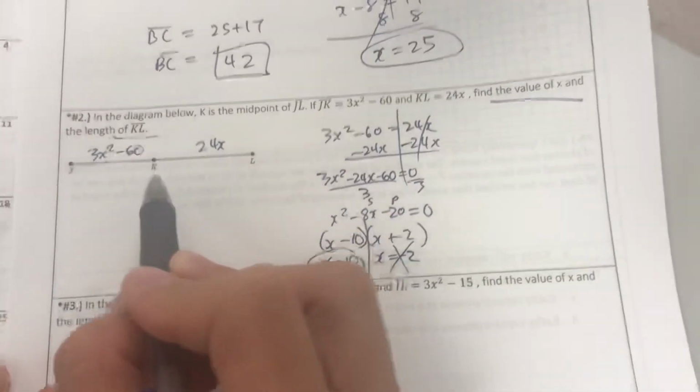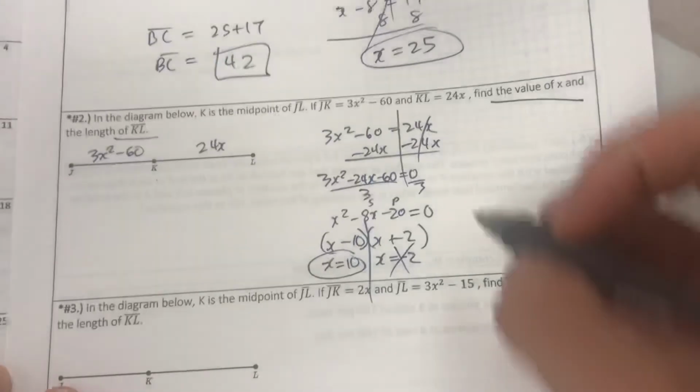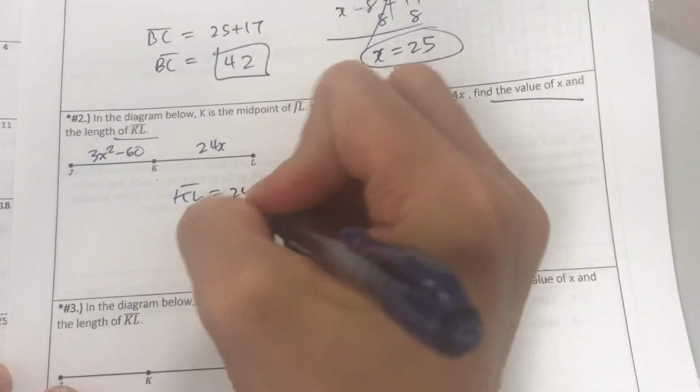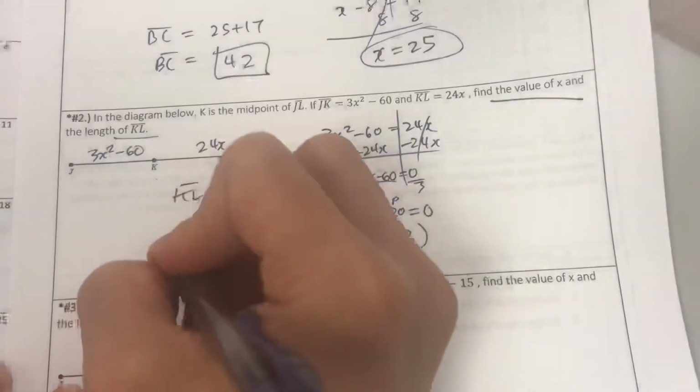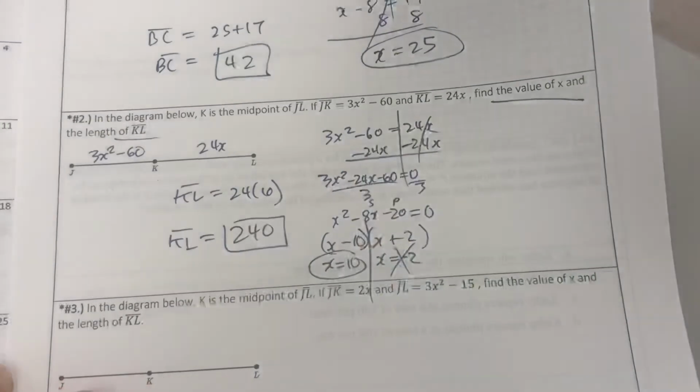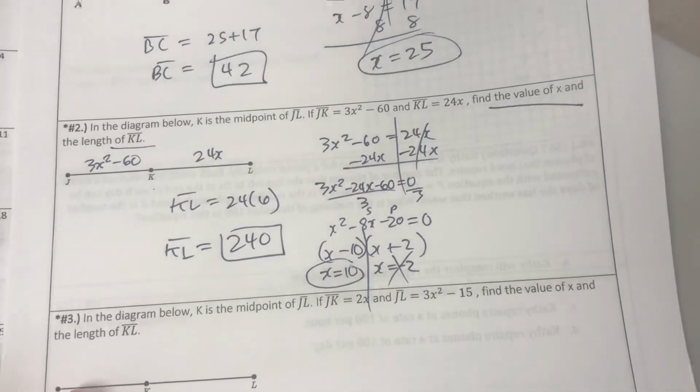Finding the value of KL. KL is 24x. So KL equals 24 times 10. And finally, KL is equal to 240. And that's the answer you also want to put. Okay, very straightforward.